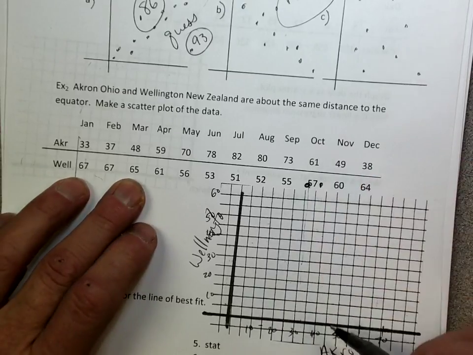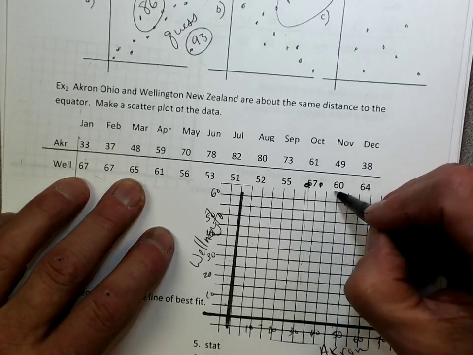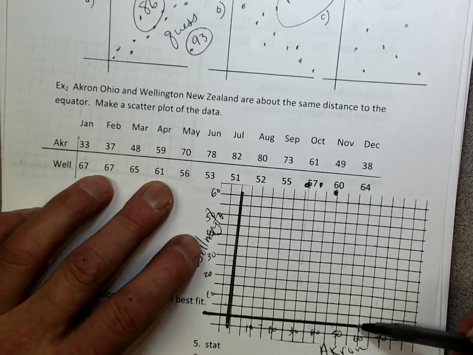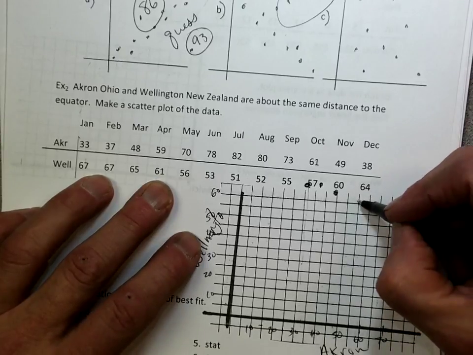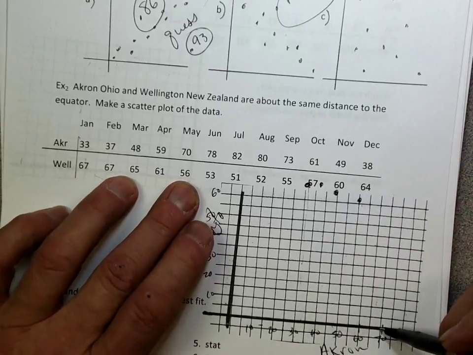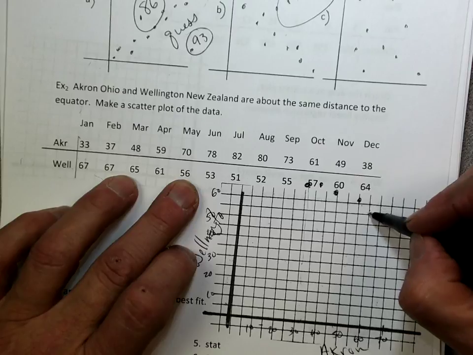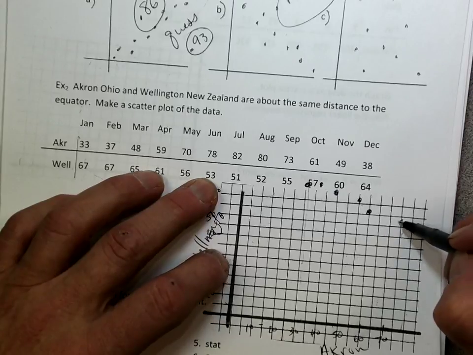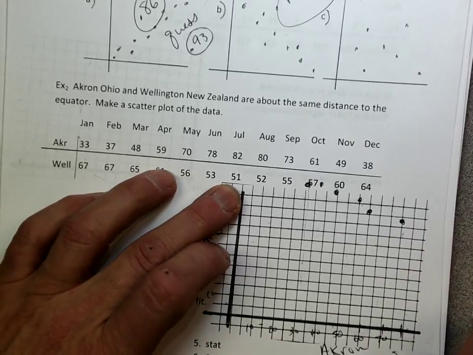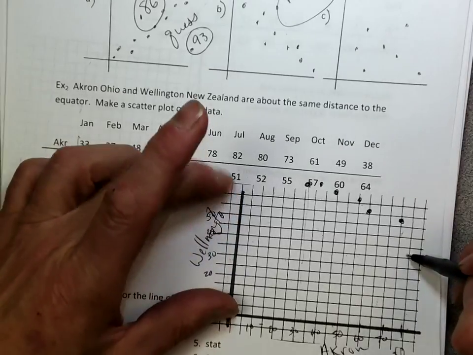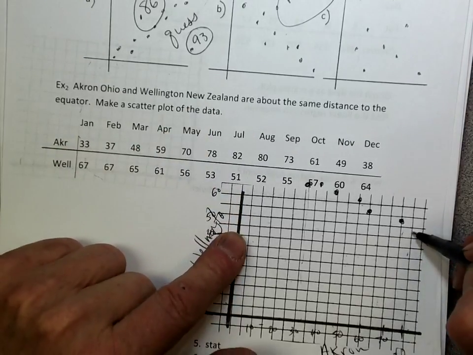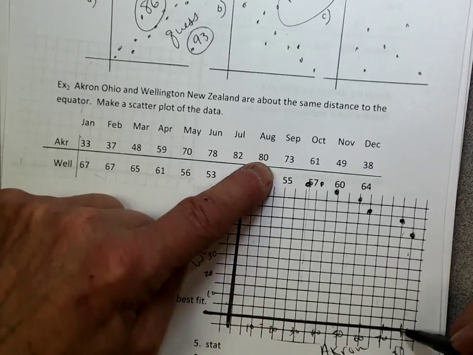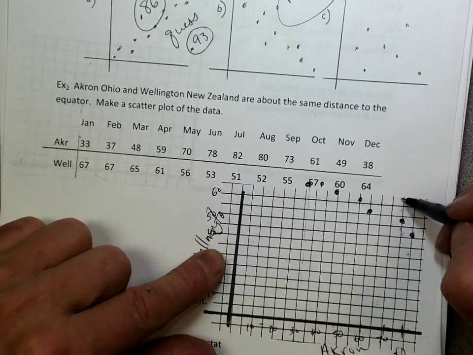March would be 48 and about 65. 59 and 61, maybe about here. 70 and about 56, maybe down here. 78 and 53, about there. 82 and 51, about there. 80 and a 73, might be up here.